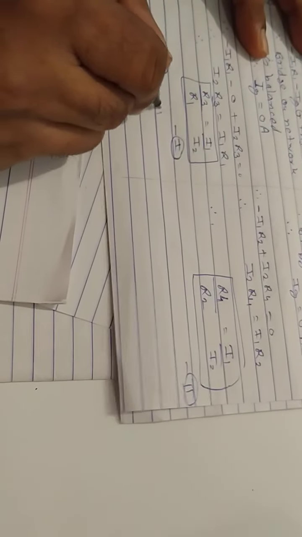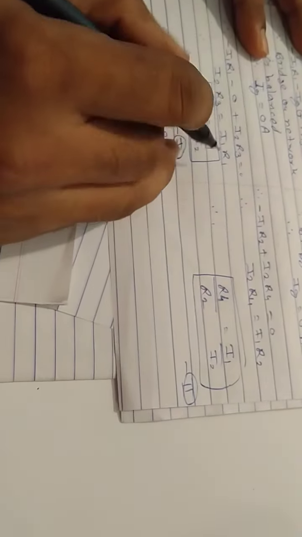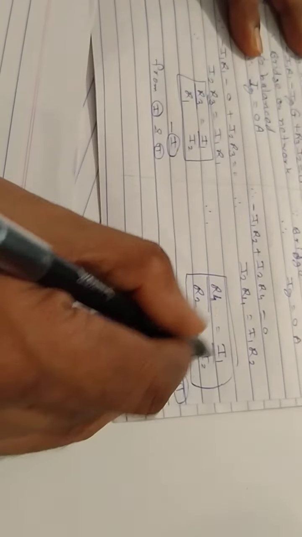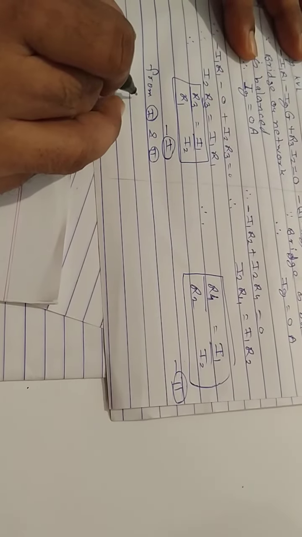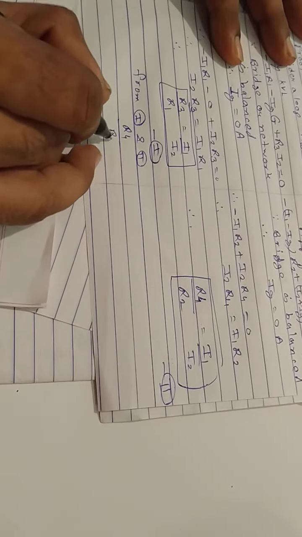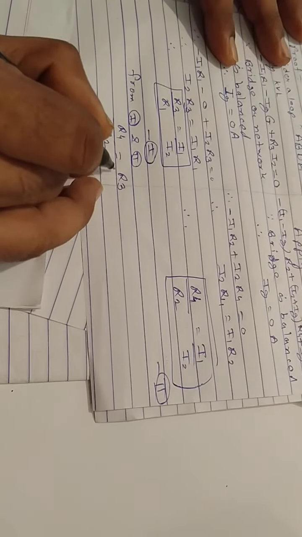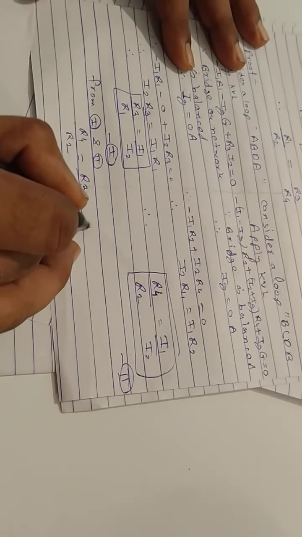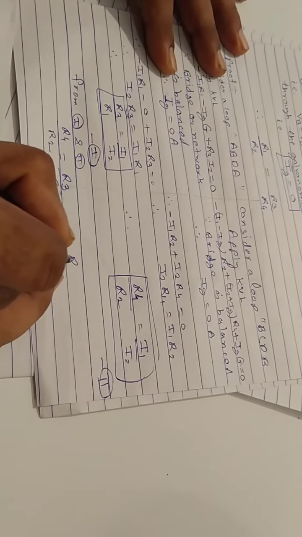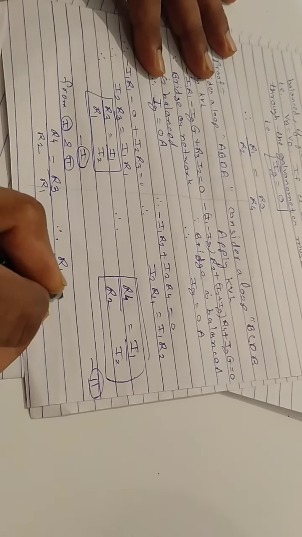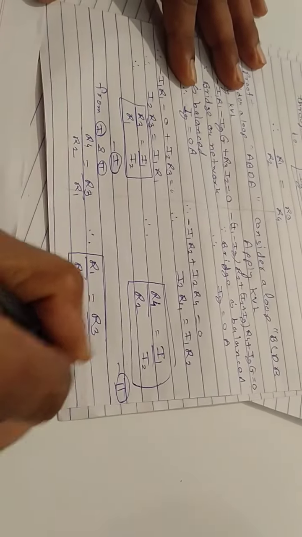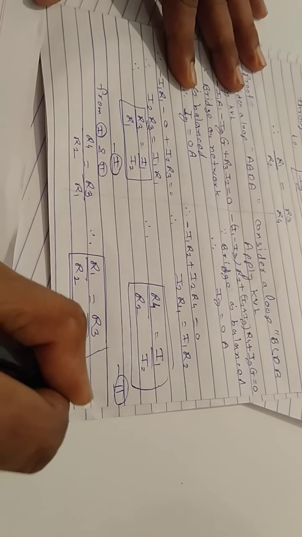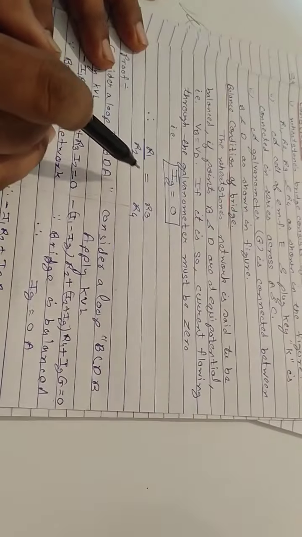From 1 and 2, what do we observe? We observe that the right hand side I1 upon I2 is the same. Therefore, the left hand side is also the same. R4 upon R2 equals R3 upon R1. If I apply the mathematics rule and shift R1 to the left hand side, R1 upon R2 equals R3 upon R4. So students, we have already seen this balancing condition and hence we prove it.